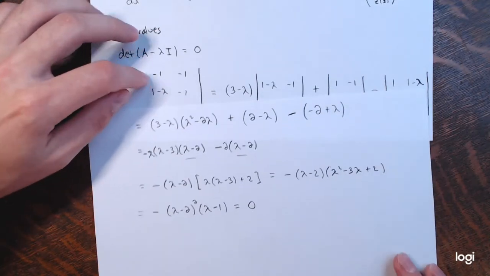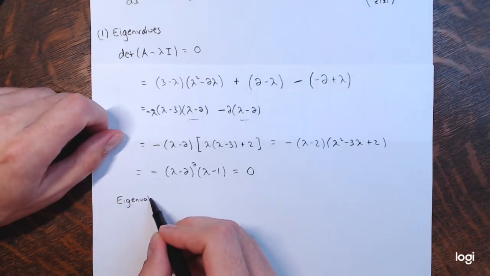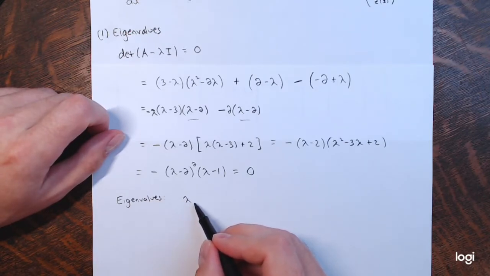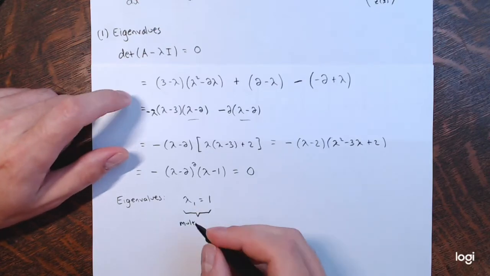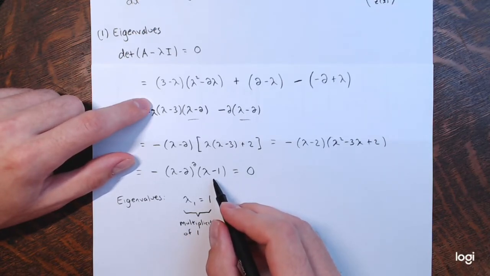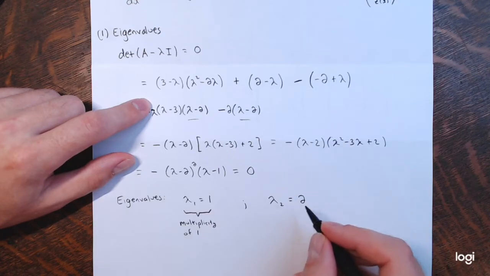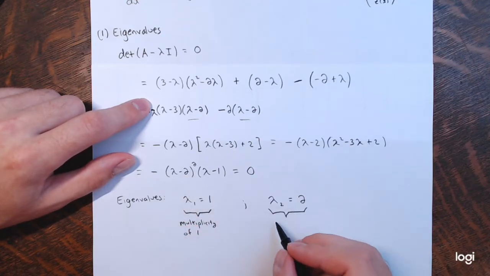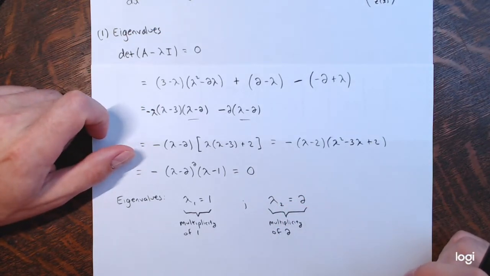So now that I have the polynomial nice and factored, we get our eigenvalues pretty easily. Right. So I'll say lambda 1 equals 1. And this has a multiplicity of 1, so nothing to worry about here. I'll still have to find an eigenvector corresponding to this. There's only one factor of lambda minus 1. And then lambda 2 equals 2. But this has a multiplicity of 2. So it's this one that we're going to focus a little more on and see what kind of scenario we're in.